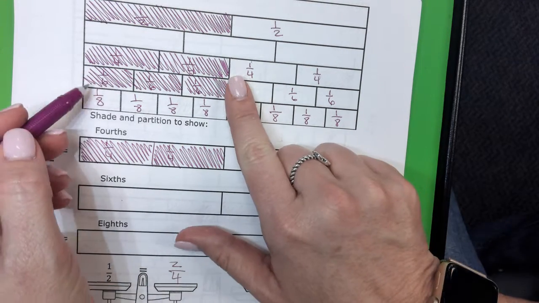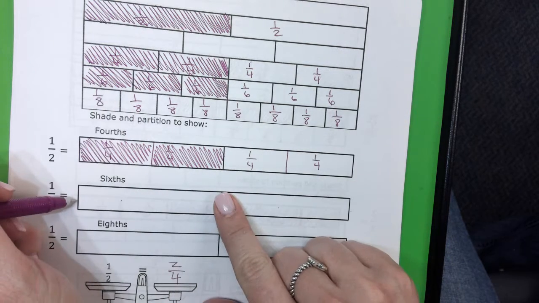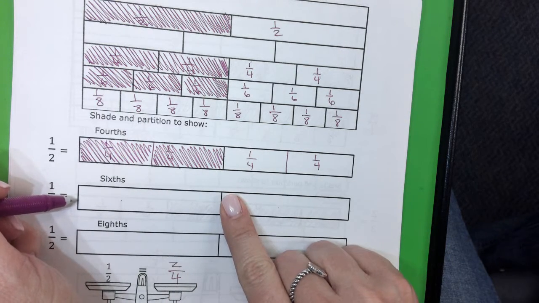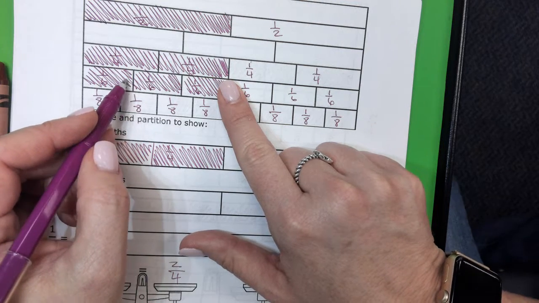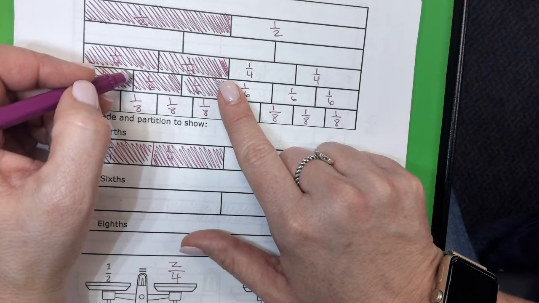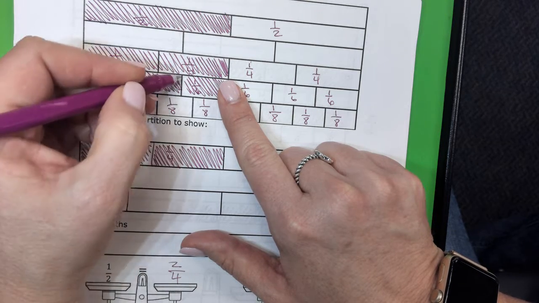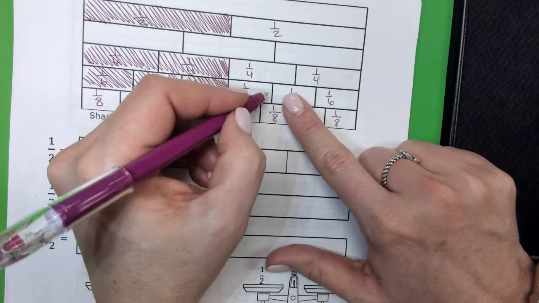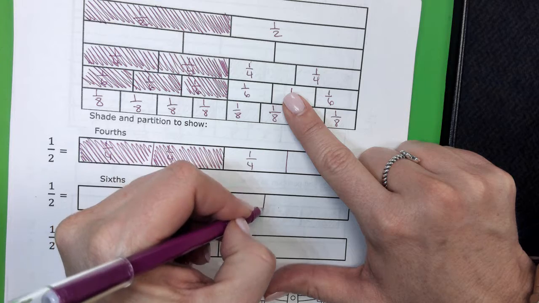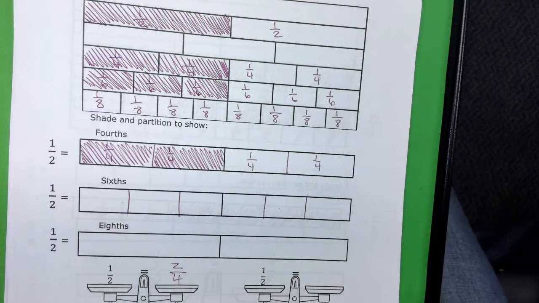So look right here. If I look up here, I have 3 sixths in that same size for the half. I need 2 lines to make 3 sixths. I'm going to just eyeball my line down here. We're not machines, but we're going to do the best we can to partition thirds. And I'm going to do it for the second half as well. Now I have sixths.